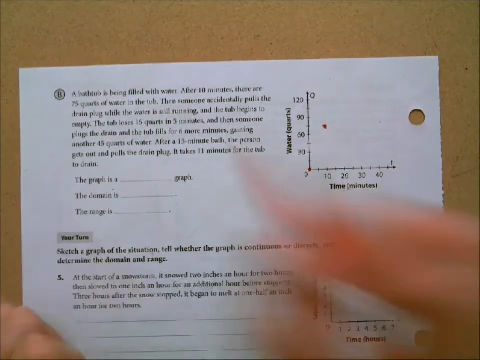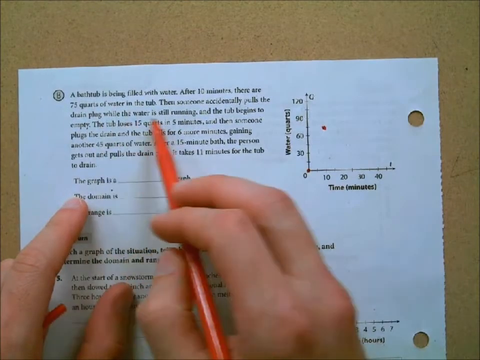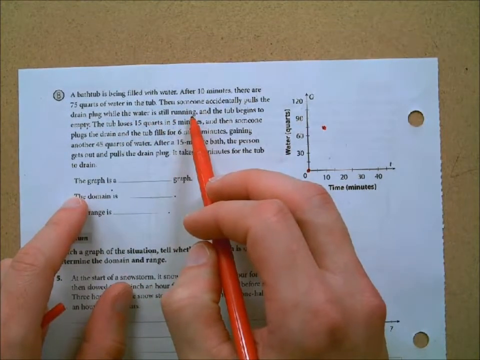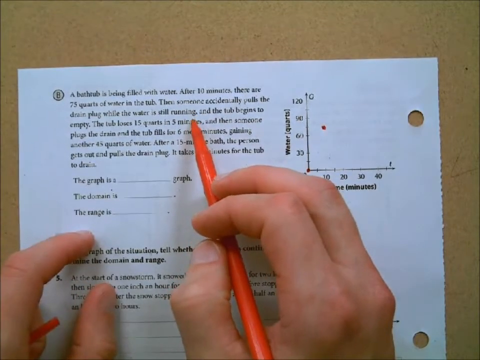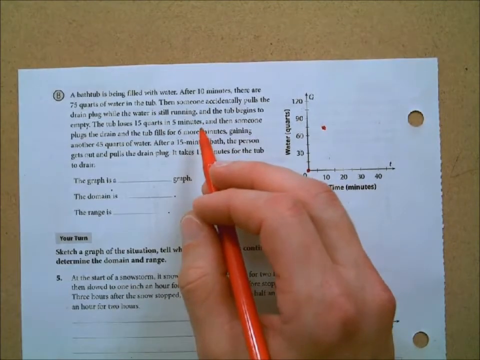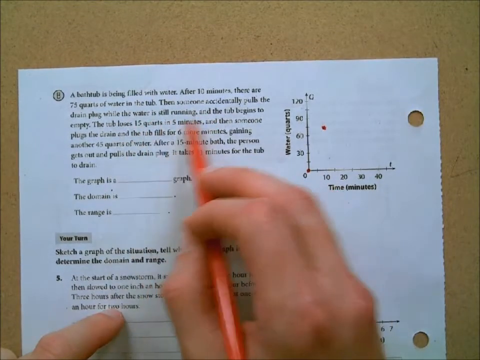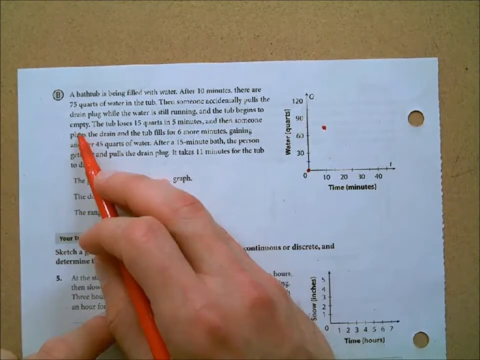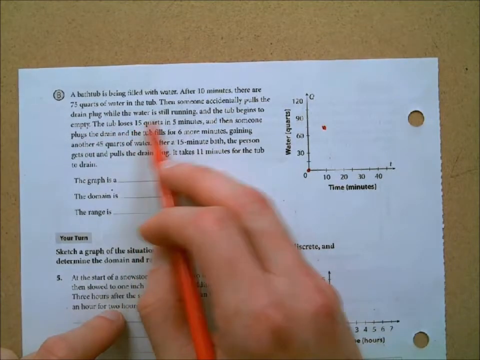Let's continue. Then someone accidentally pulls the drain plug while the water is still running. Okay, so what's going to happen? Well, I don't know. That's a good question. They were probably like, hey, I'm going to help out these math kids. I'm going to pull this thing here to make something interesting happen. Anyway, while the water's still running, the tub begins to empty. The tub loses 15 quarts in 5 minutes.